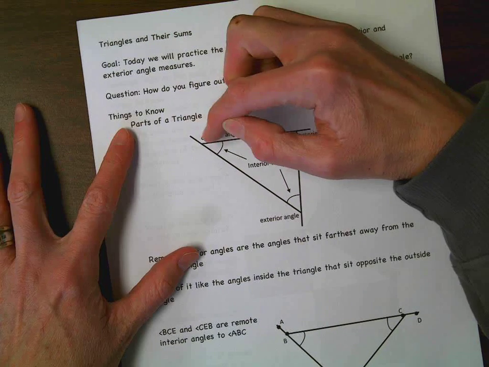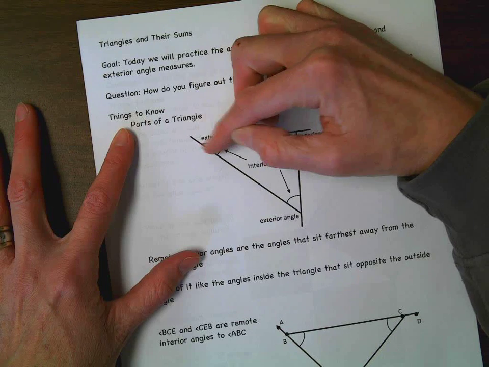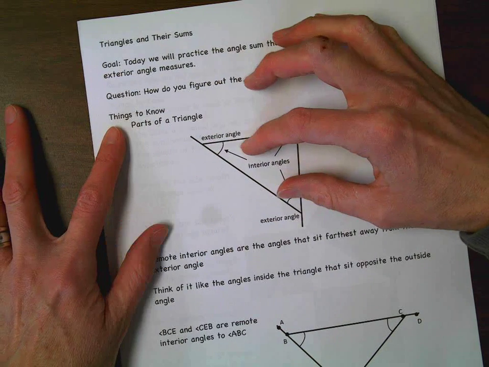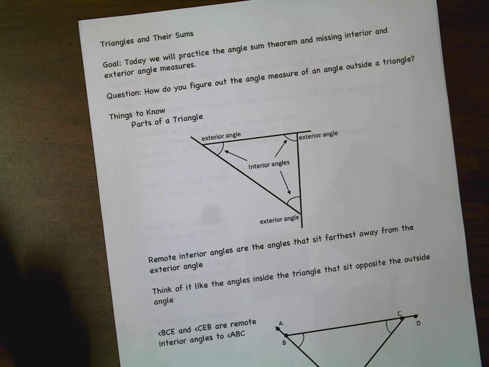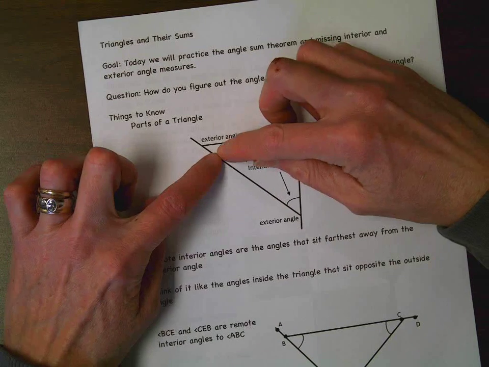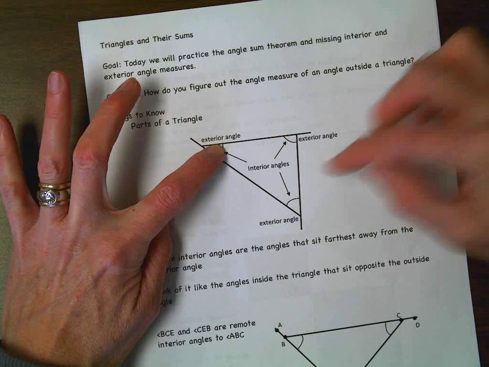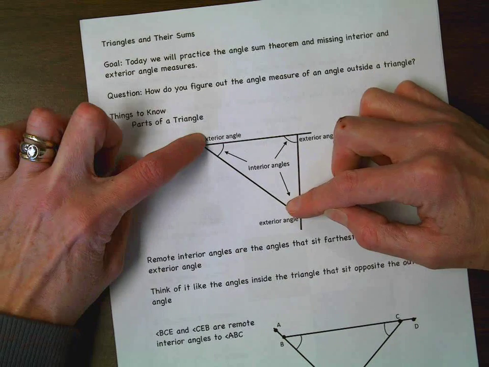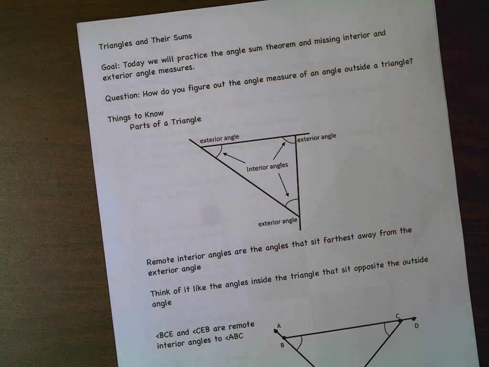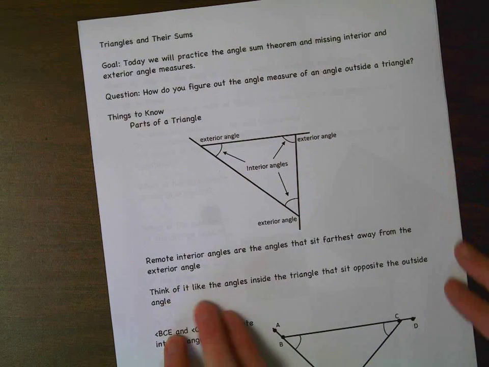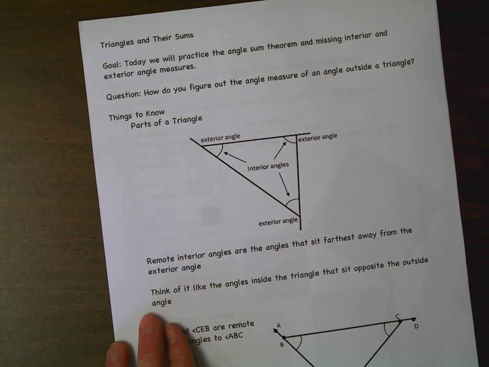The way that we prove it is the exterior plus the interior makes 180 degrees because of that straight angle. You know that the three angles inside a triangle also have to equal 180. So if you have this angle plus this angle equals 180, then you know that this angle plus these two angles has to be the same size as the exterior angle. It's kind of fun once you're actually looking at it and seeing what's happening. So think of it like the angles inside the triangle that sit opposite the outside angle. That's one way to remember it.